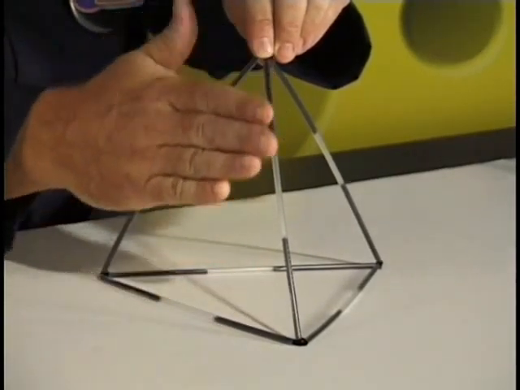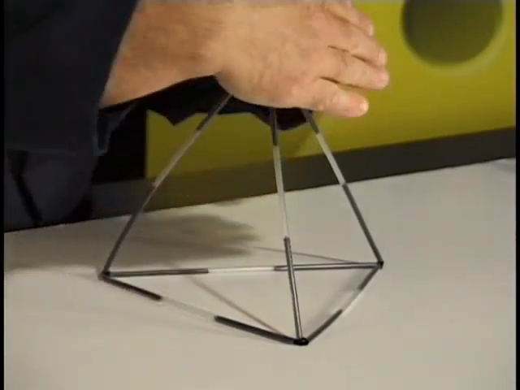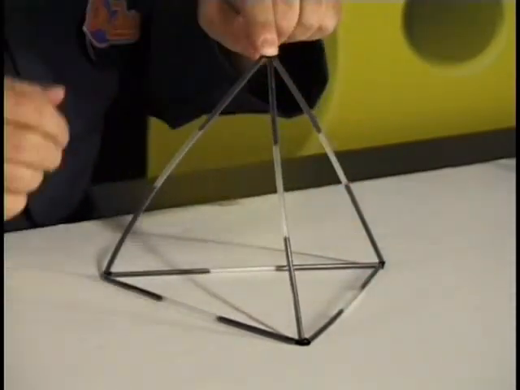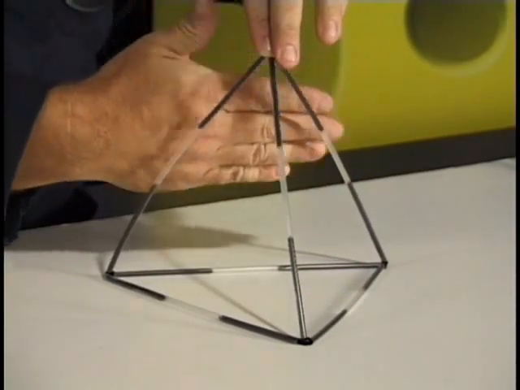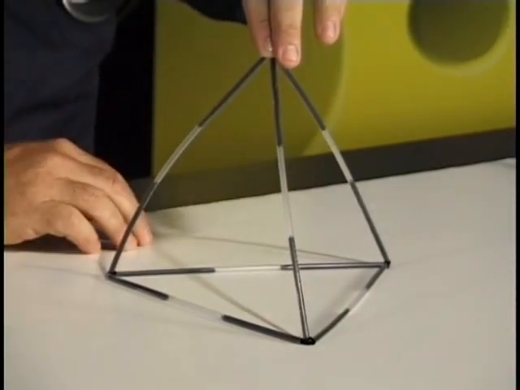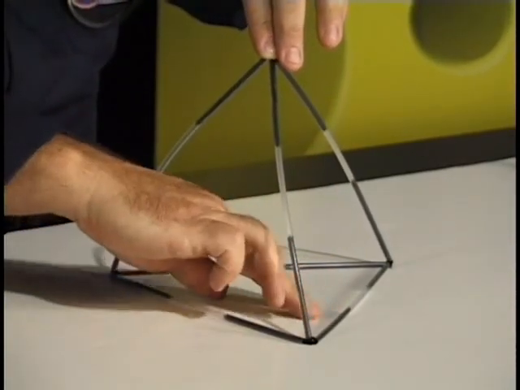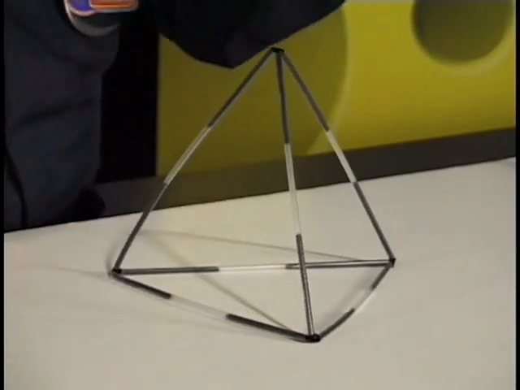Here's one face of the tetrahedron. Here's another face of the tetrahedron. Back here is a face of the tetrahedron. And then, of course, we have one face which is on the table of the tetrahedron.